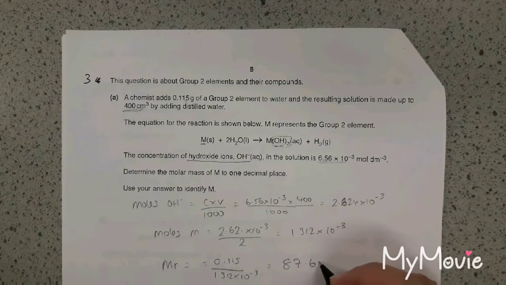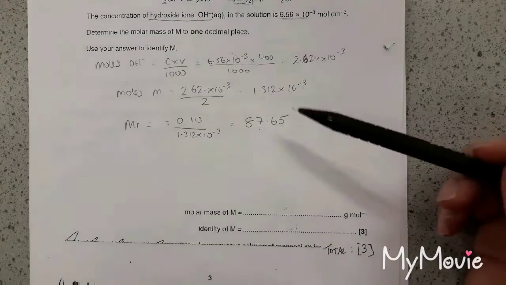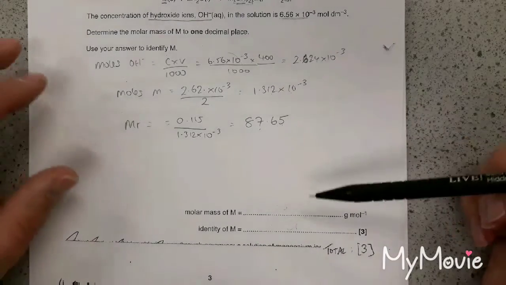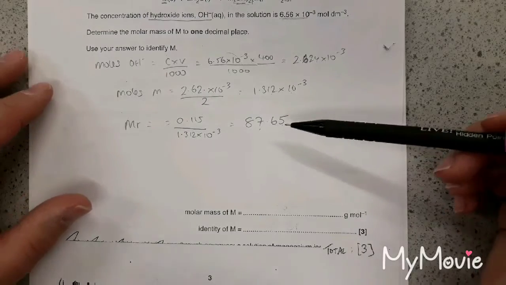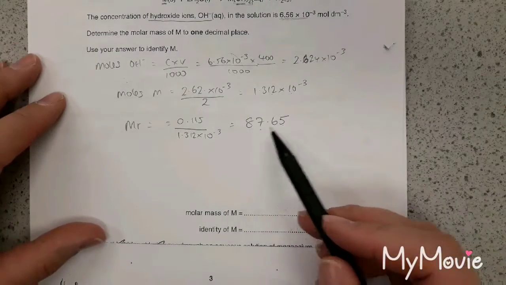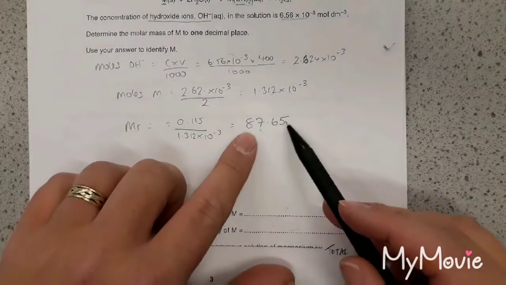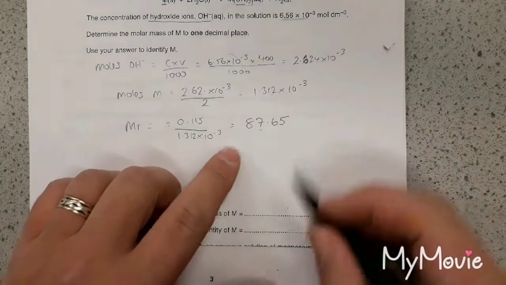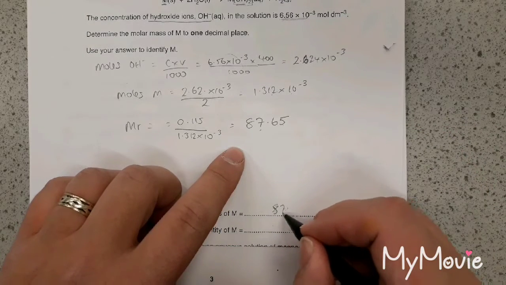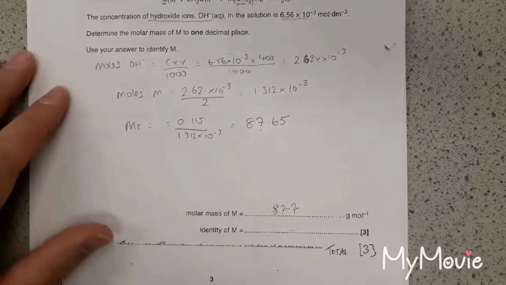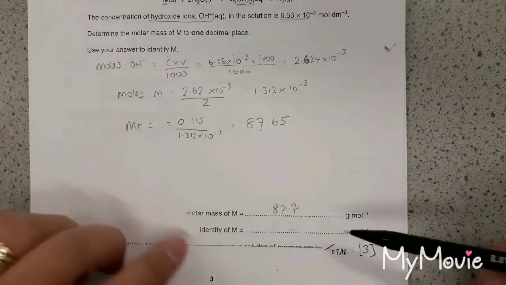gives me a molar mass of 87.65. So we're told in this question that the molar mass needs to be calculated to 1 decimal place. So we've worked out 87.65, and we need to round this to 1 decimal place. So that's going to be 87.7 to 1 decimal place. Make sure that goes on the answer line correctly.